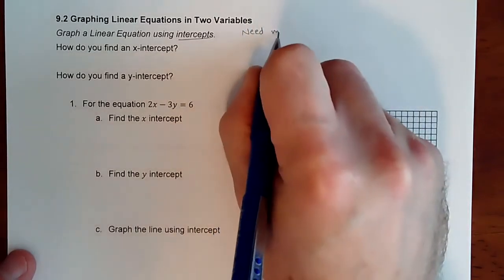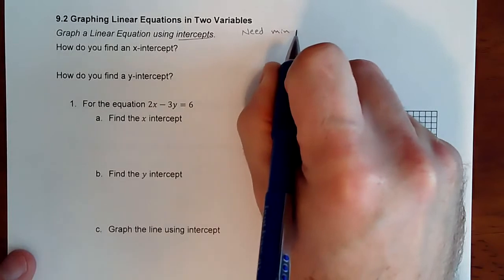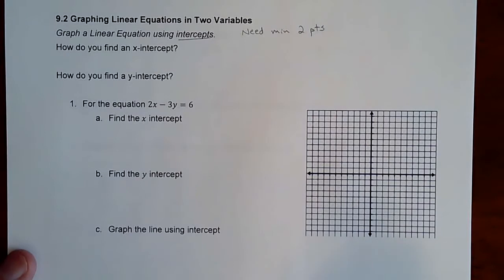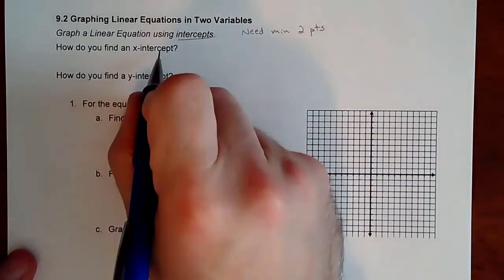So to do x-intercepts or intercepts, we really need 2 points. So we need a minimum of 2 points. That's kind of the idea behind this. Okay, so here's the biggest thing that we need to figure out. How do you find an x-intercept?